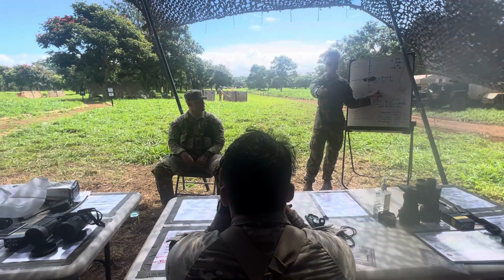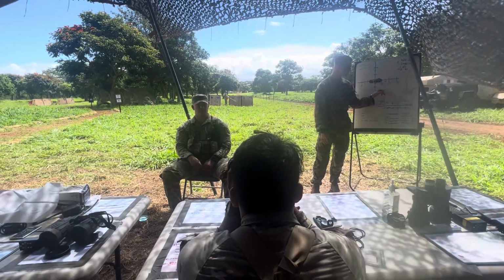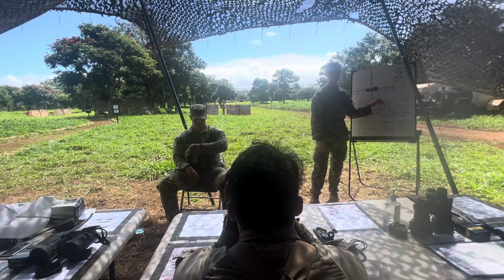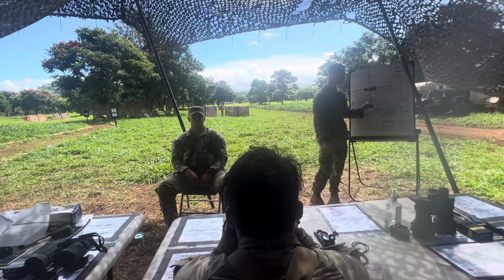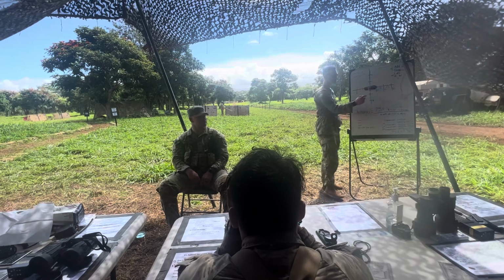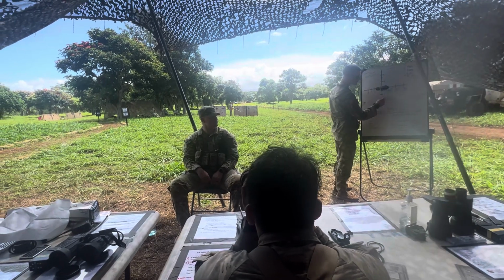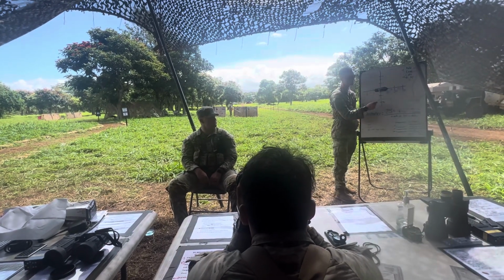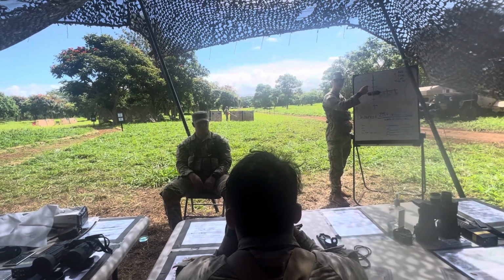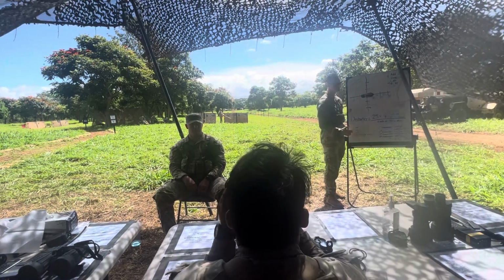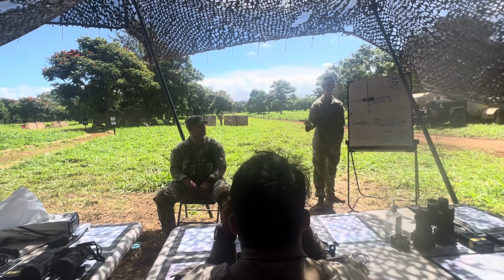Boom. What do you see? Lines up with a 1. So it lines up with the 1. 1 is what? 10 mils. All right. So his first adjustment will be left 10, add 400, over. That's all he's got to say. All right. So you don't have to add mils. You don't have to add meters.